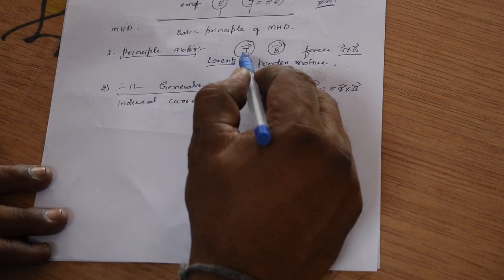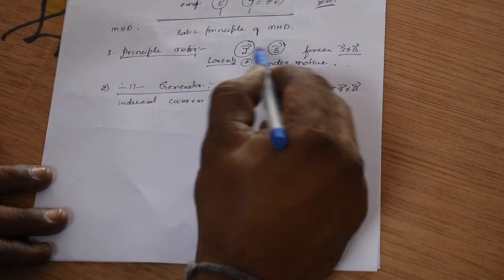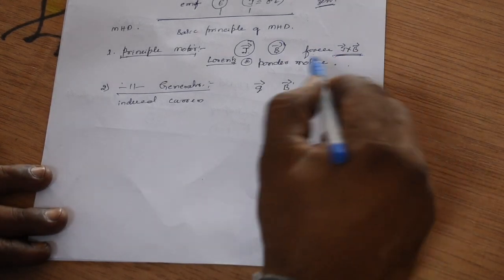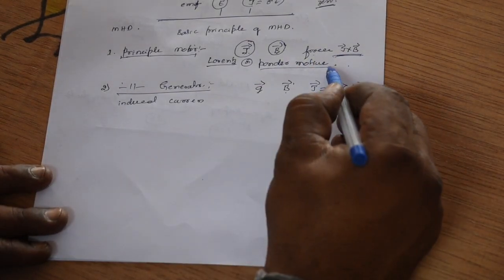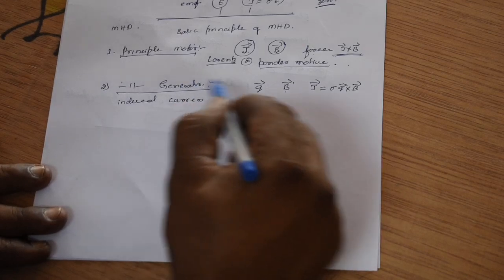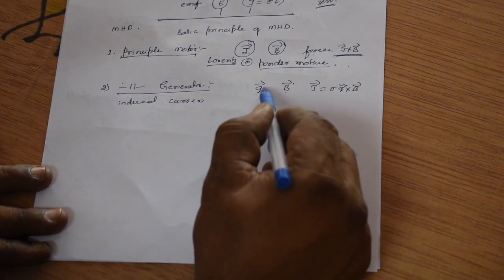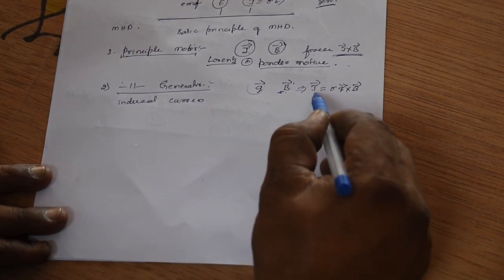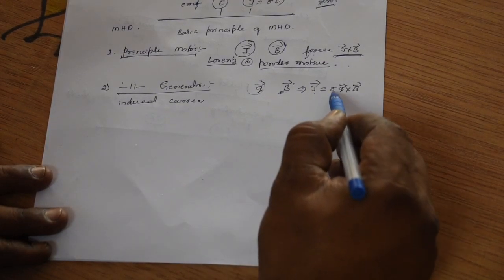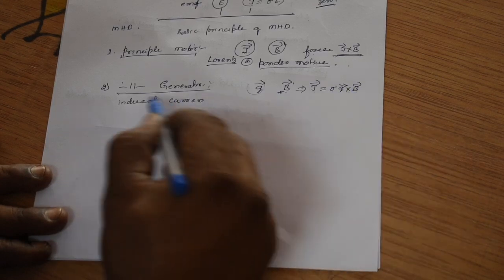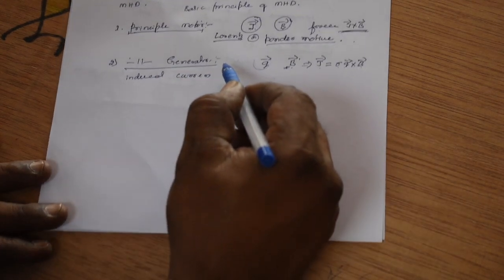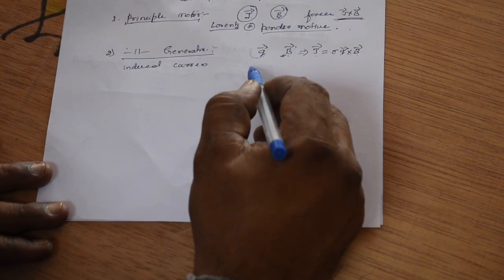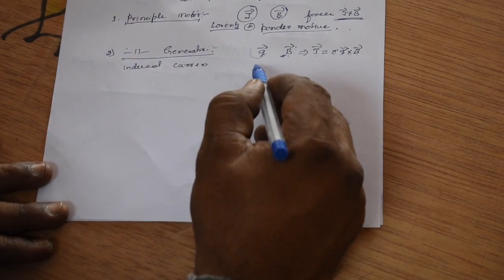Here a conductor carrying a current J across the magnetic field B produces the force called Lorentz force or ponderomotive force. The principle of generator is: a conductor moving with the velocity q across the magnetic field B produces the current J equals sigma into q cross B, known as the induced current, or it may also be known as induced EMF.